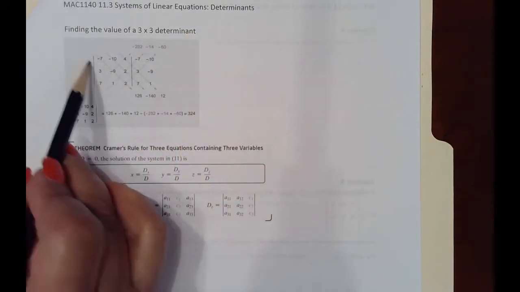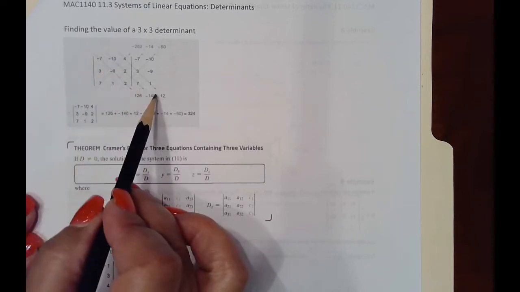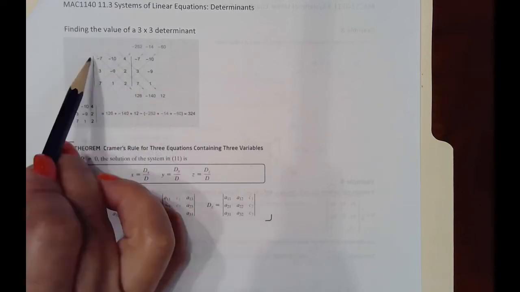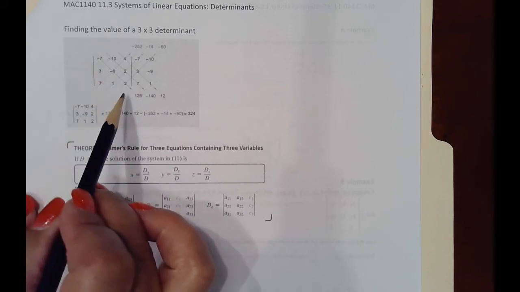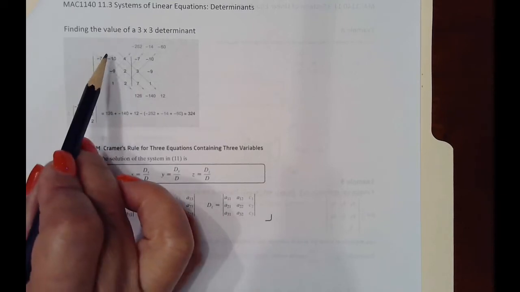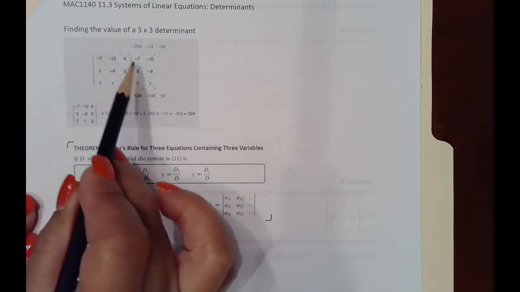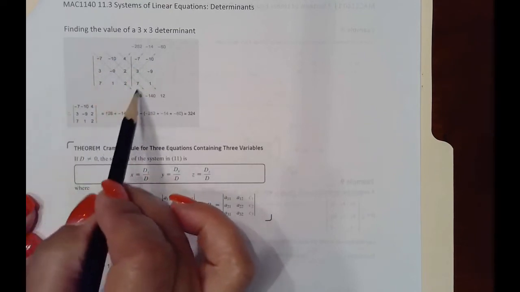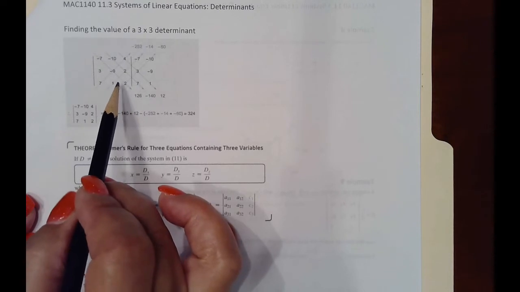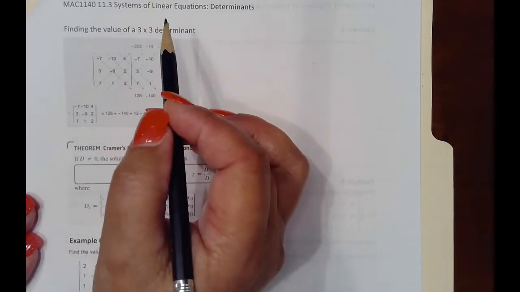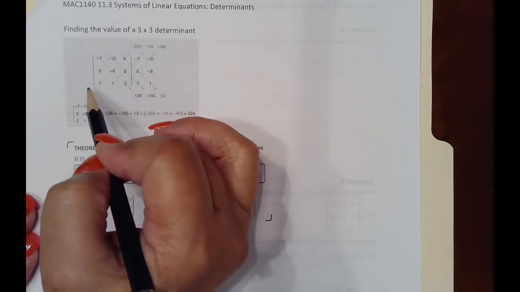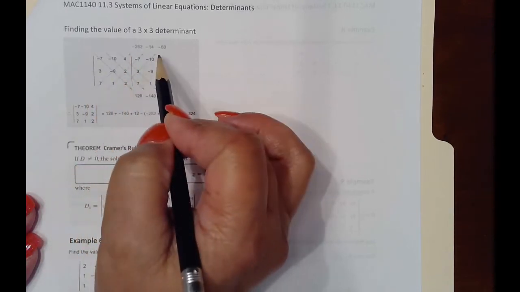Then you can do 3 downward products. You're going to add all those products together. So you're going to do the product of these 3 numbers plus these 3 numbers plus these 3 numbers. All of that will be used to do your downward product value. Then from that, you're going to subtract the sum of all the upward products.